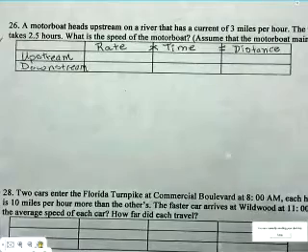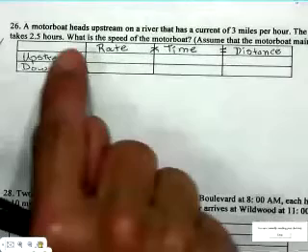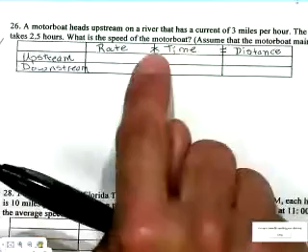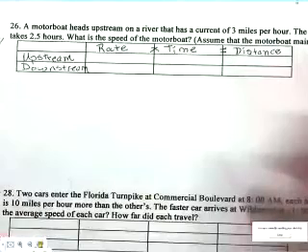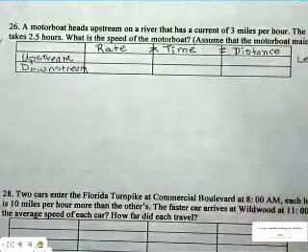The fact that the problem says, what is the speed of the motorboat, tells me what to let X be. I'm going to write it down here. Let X be the speed or the rate of the motorboat.